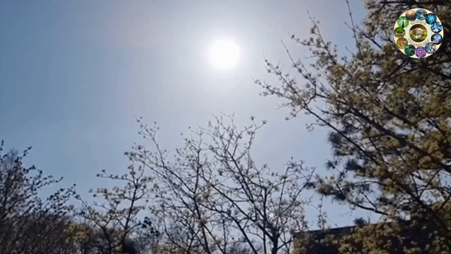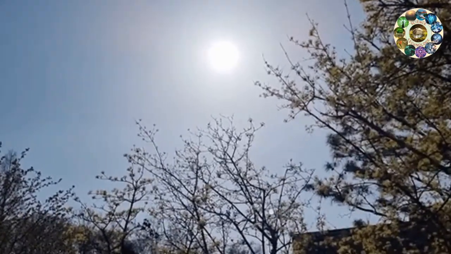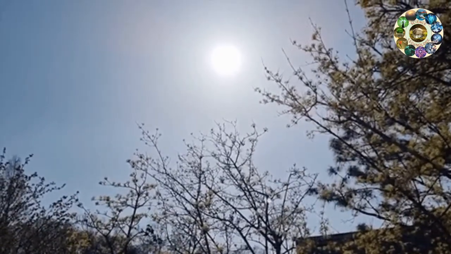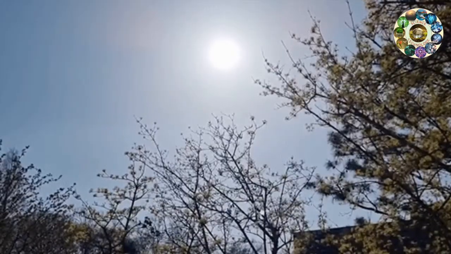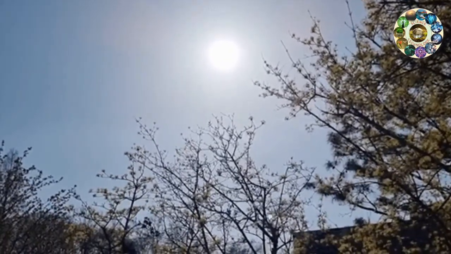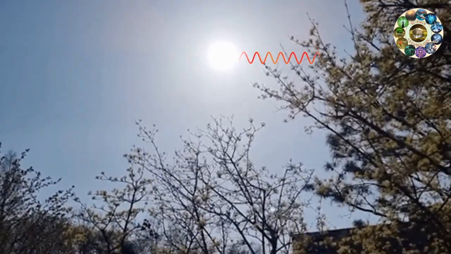You might have noticed that the sunlight is white. The sun emits all colors of visible light, and in fact emits all frequencies of electromagnetic waves except gamma rays. The color of a light source is related to the color of light that it gives off. Light is a wave, a cycling motion that travels through empty space.